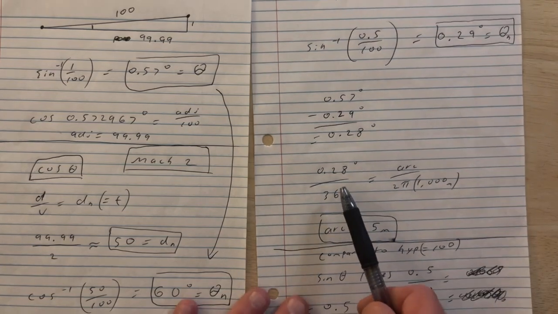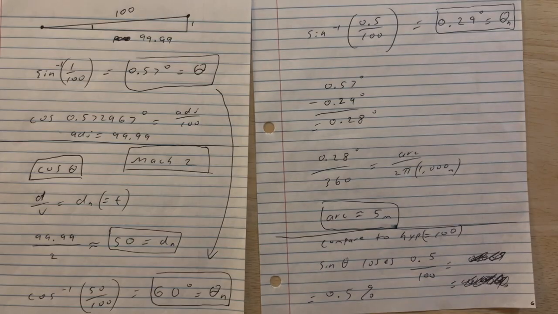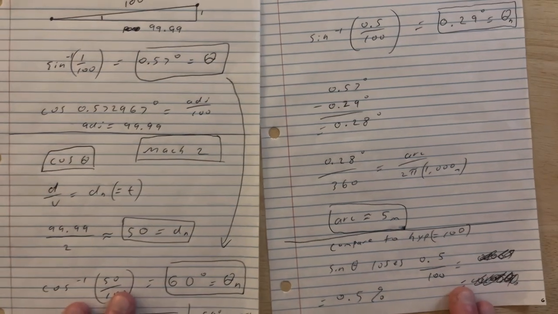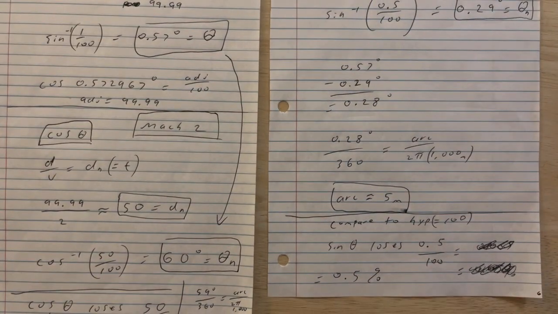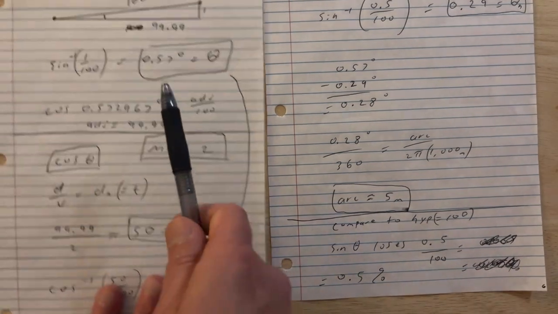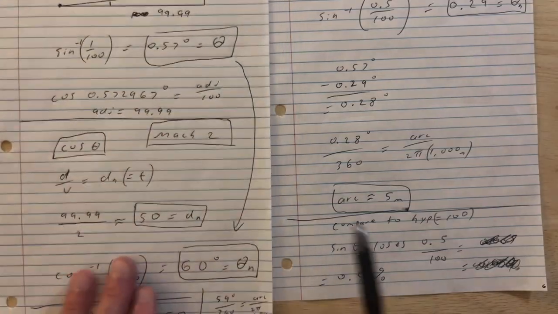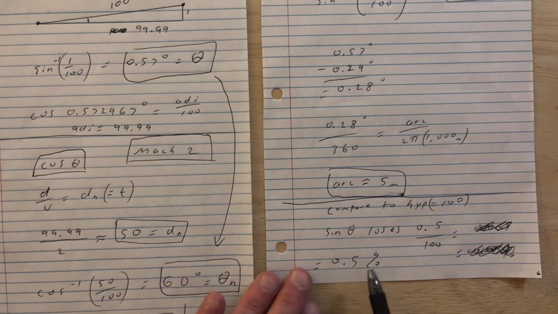And plug that into the equation of a degree over 360 equals arc over circ. We get an arc of 5 meters. This means we only missed the mark by 5 meters, even though our measurements were way, way off. But this shows that by having a large number of microphones, so that 2 microphones will always be virtually perpendicular to the source of sound, this will greatly mitigate any errors. And again, this comes down to comparing your new length to the length of your hypotenuse. The new length will be 0.5 instead of 1. Divide that by 100, we end up with 0.5%. So our angle has barely changed.